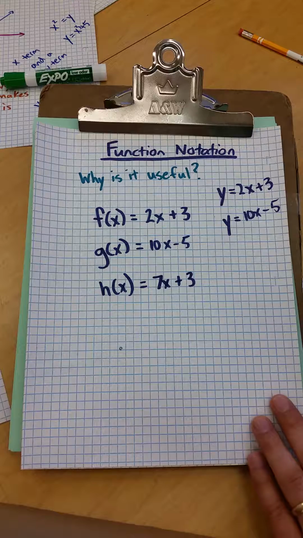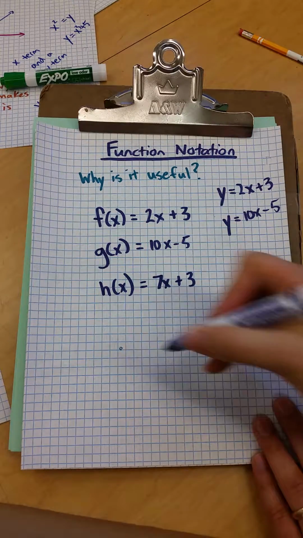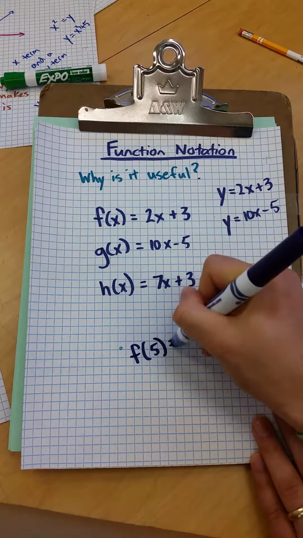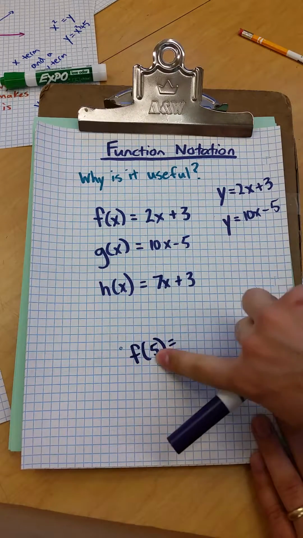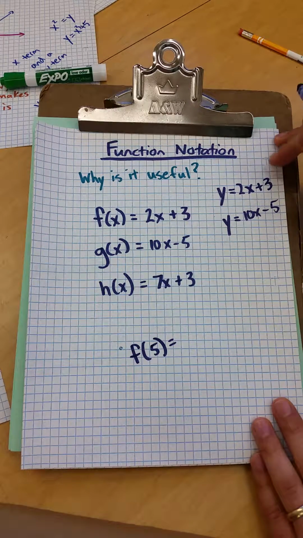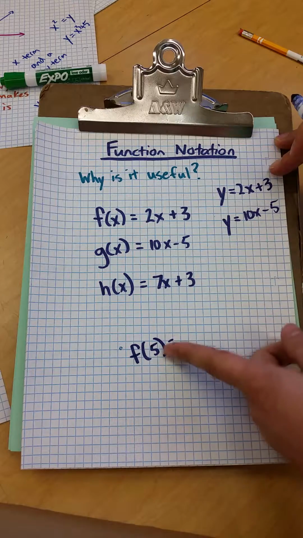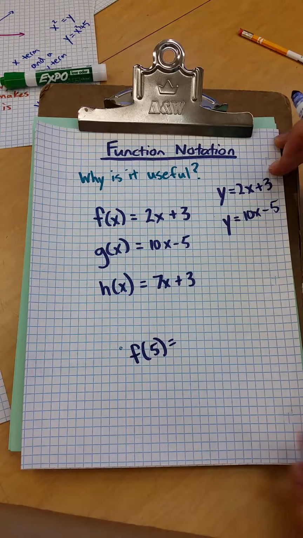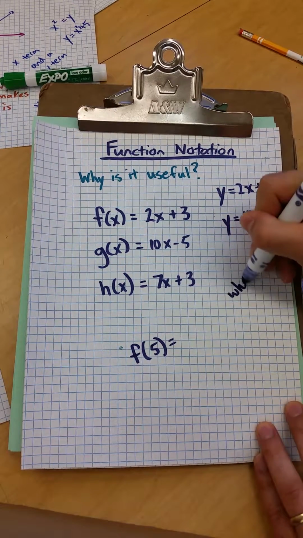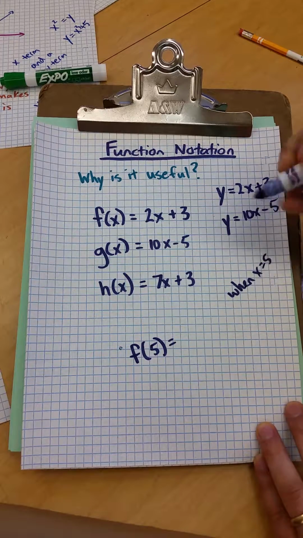Another reason function notation is very useful is because in function notation you could write something like this. This means your output when your input was 5. In this notation, there's no way to show or ask for something like this. Okay, you just have to write x when x equals 5, y equals such and such, which is much more cumbersome.